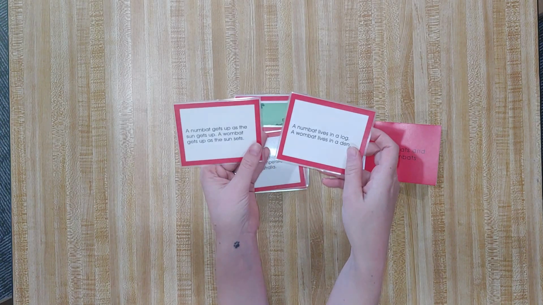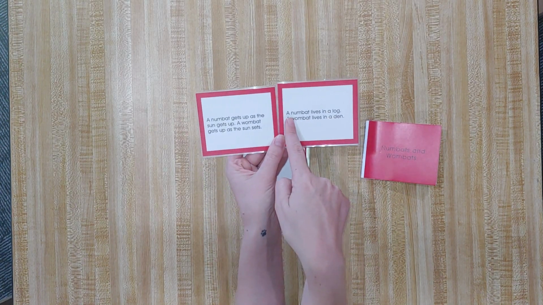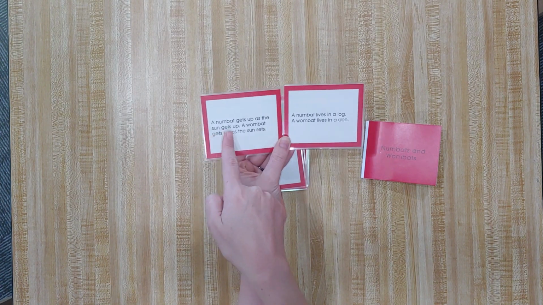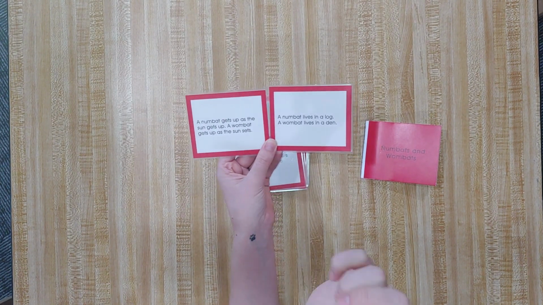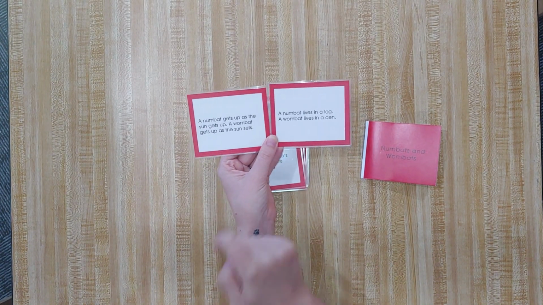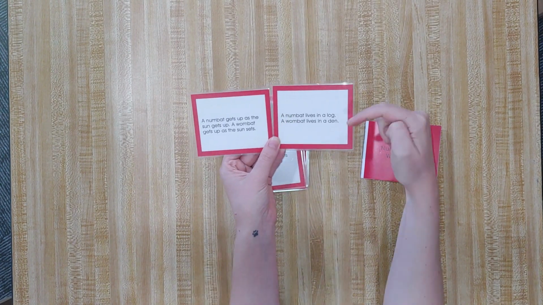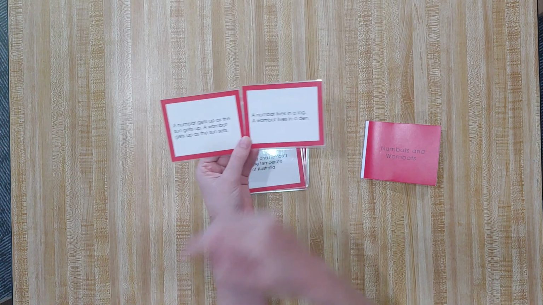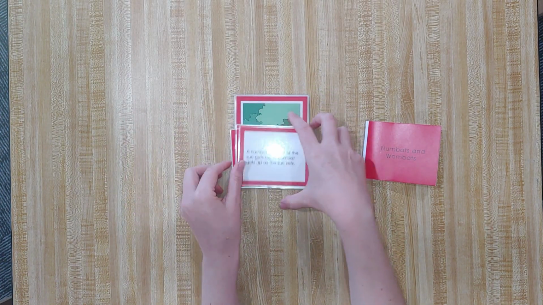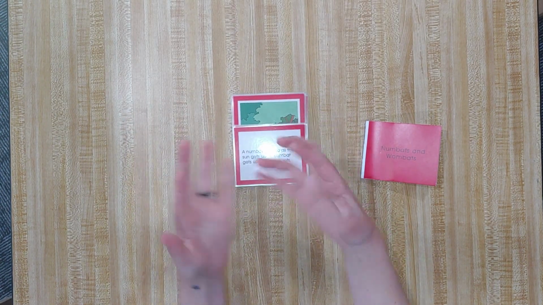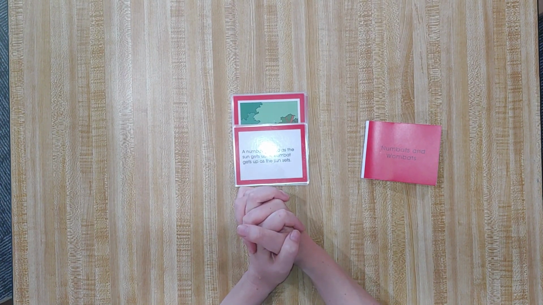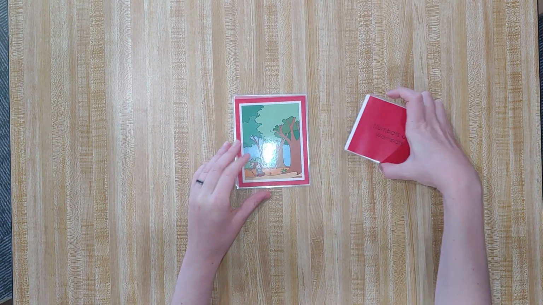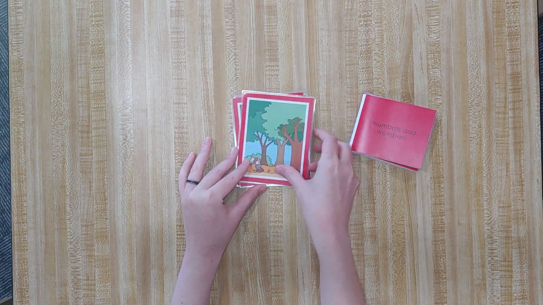Did you notice how I combined two of them? I combined a numbat lives in a log with a numbat gets up as the sun gets up, and I made that into a sentence together. I said a numbat gets out of its log in the morning or when the sun comes out. If you need help figuring out different ways to say something, a really good technique can be to cover it up and draw yourself the picture instead.